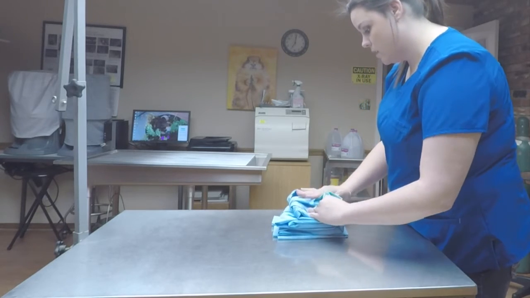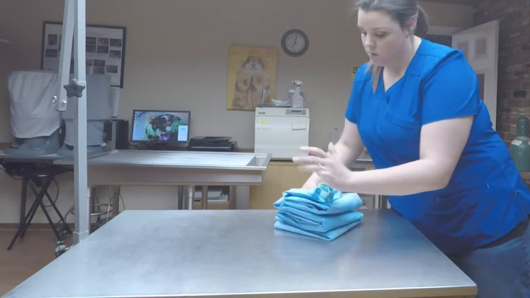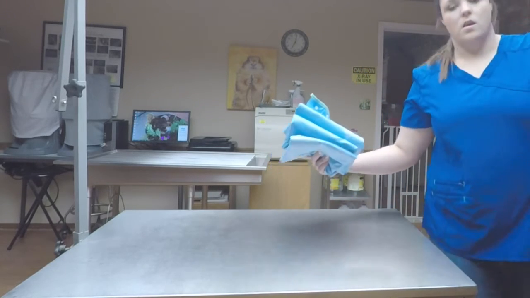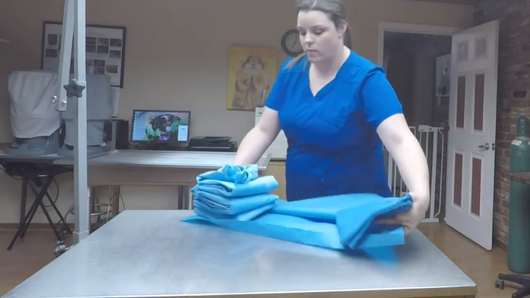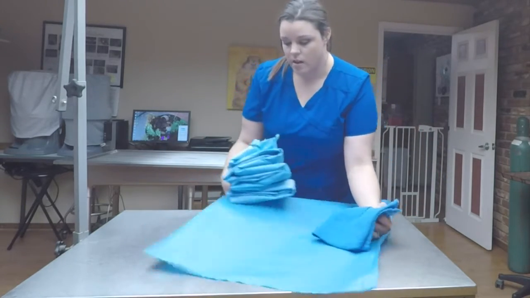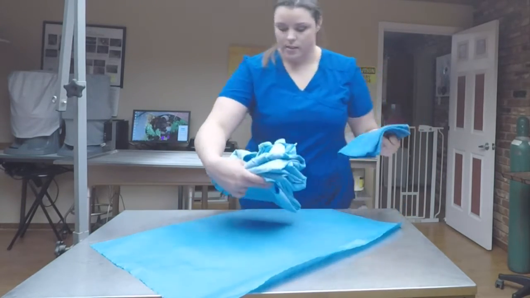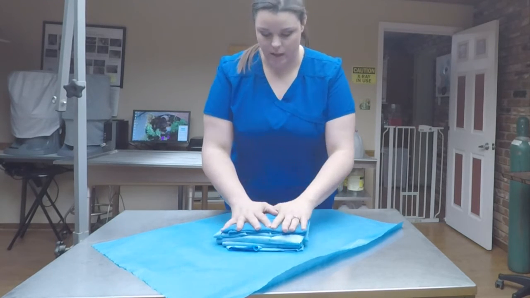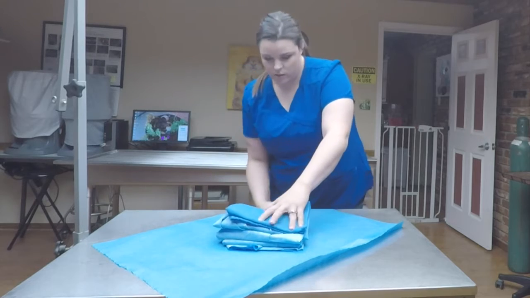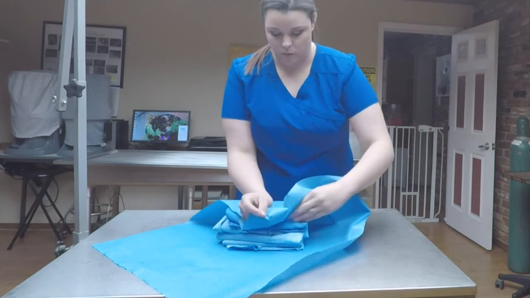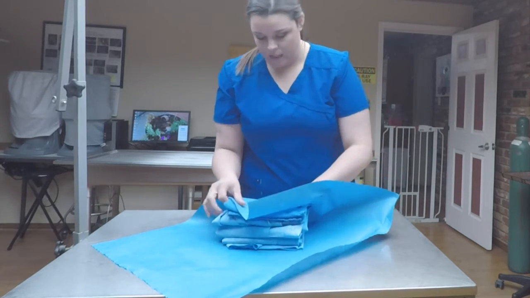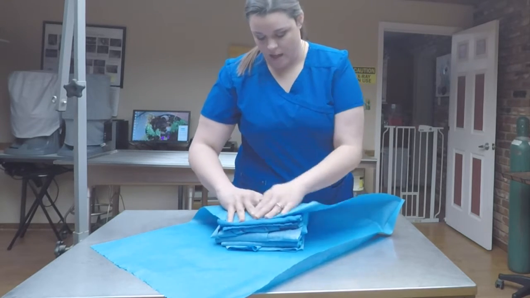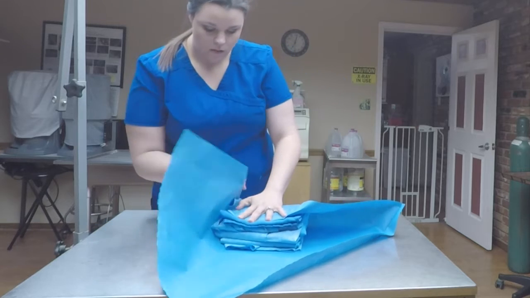Ties at the top. Okay, then you will get your wrap for the gown. Going to sideways, and in the same manner, you're also going to want to include the towel for the doctor or the surgeon. Going to fold in half here, and then fold backwards to create a tail.